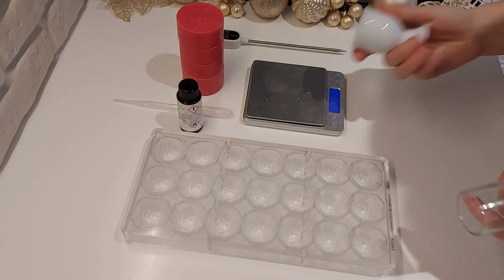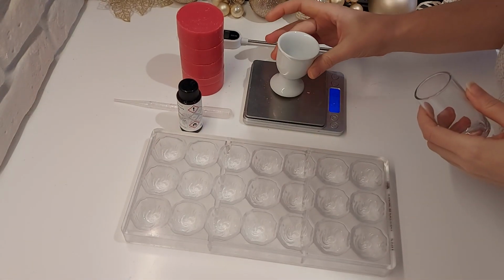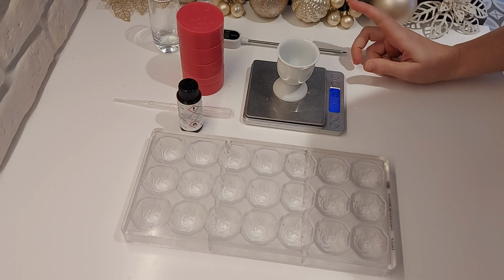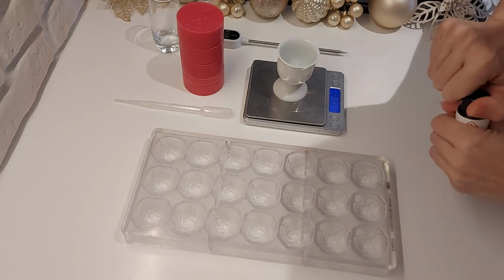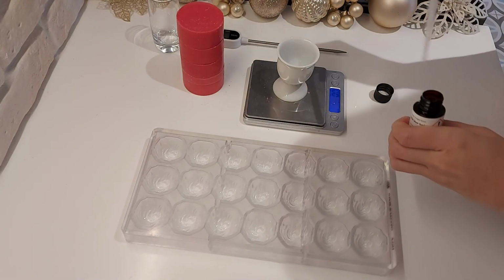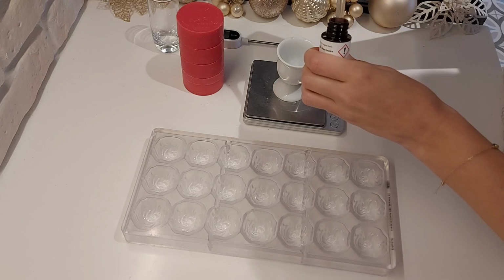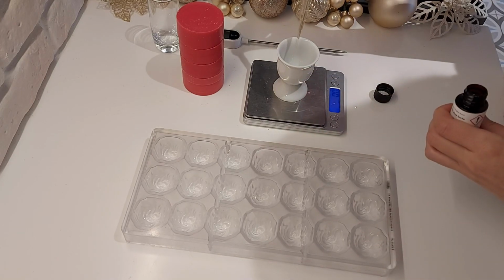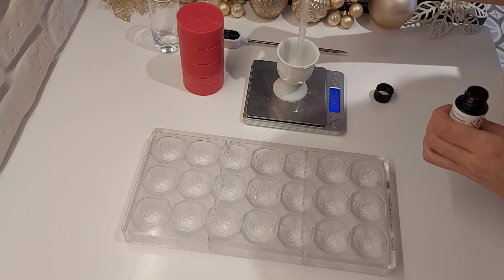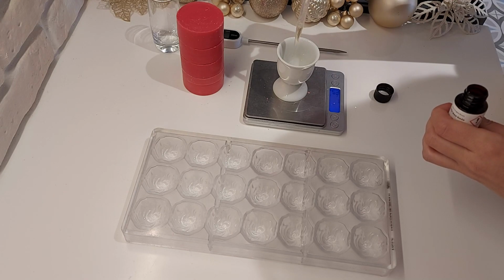Okay, so let's start to weigh off our scent here. I'm just going to take a little tiny glass here, tare it. 1.2 we're going to need, and you want to be quite precise on this, especially if you're selling your candles, and that's due to the CLP labeling and so forth. 1.2.